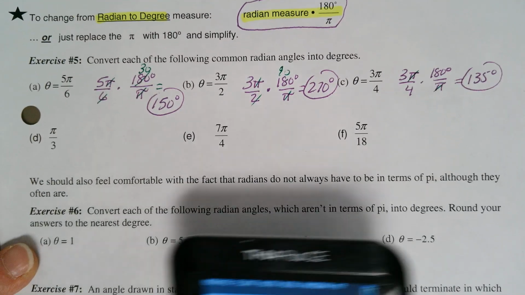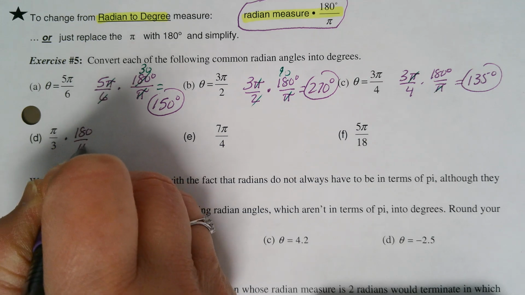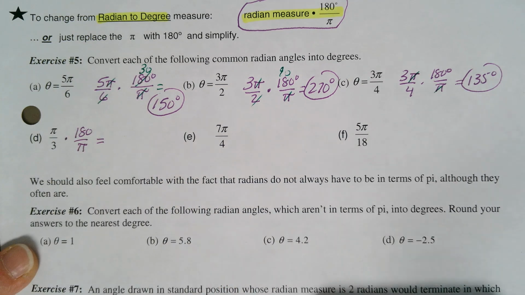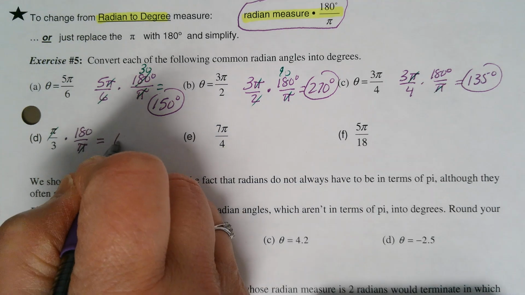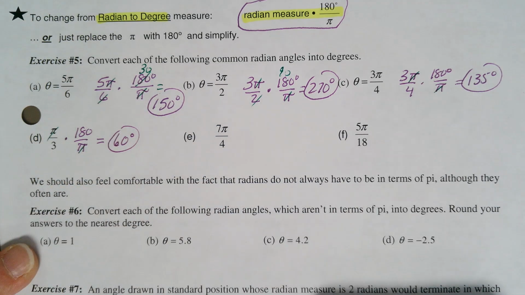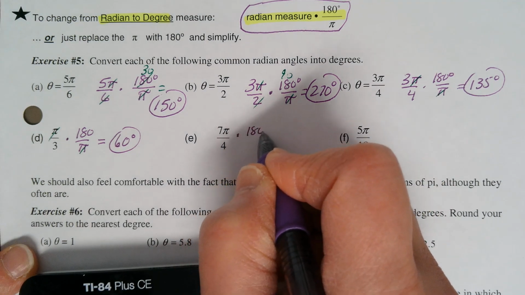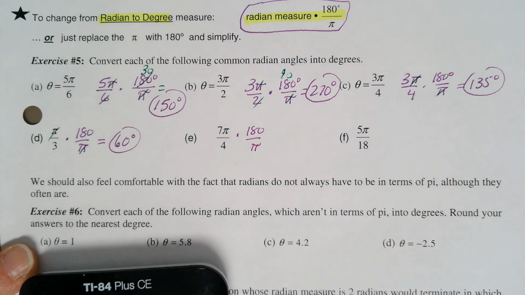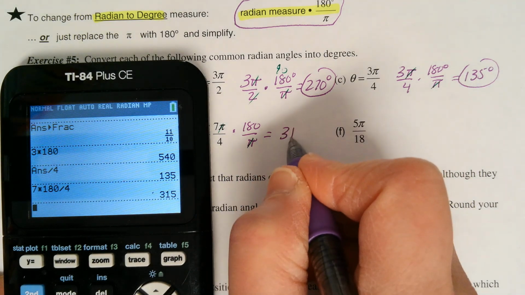Pi over 3, times it by 180 over pi. Pi's divide out, 3 goes into 180 60 times, 60 degrees. 7 pi over 4, times by 180 over pi. 315 degrees.